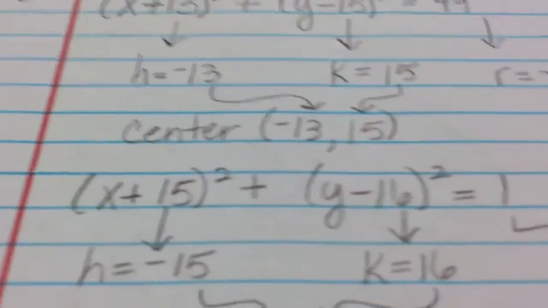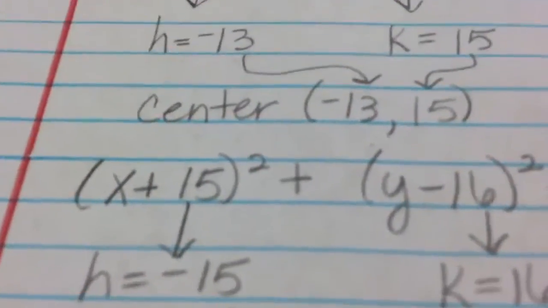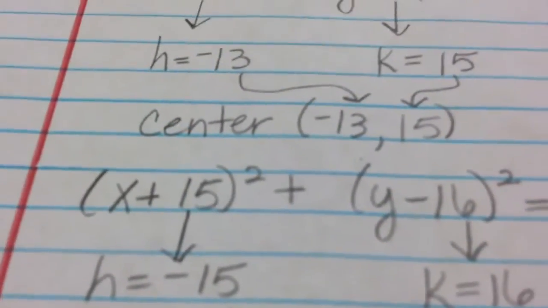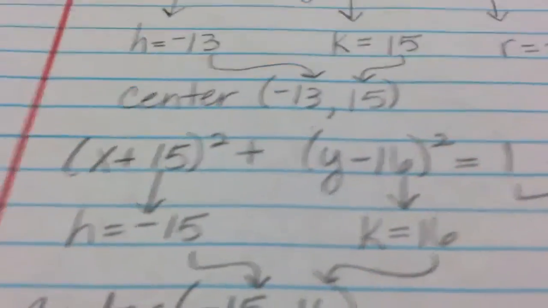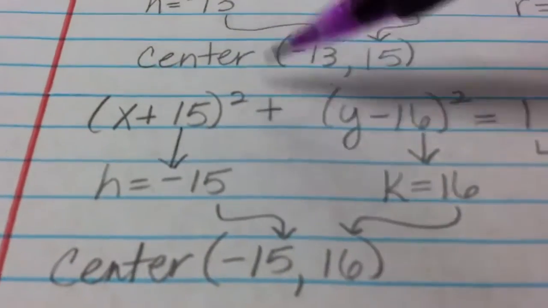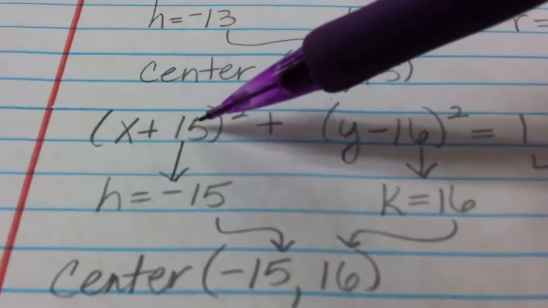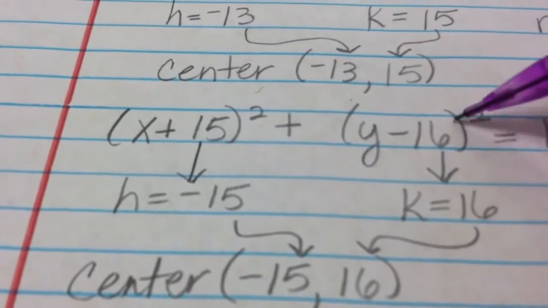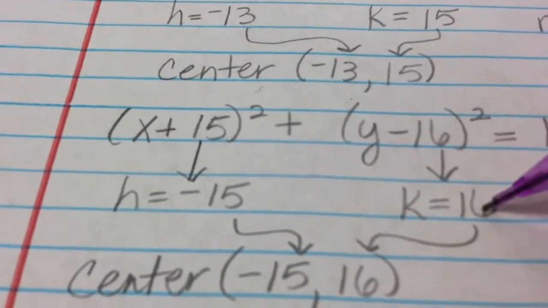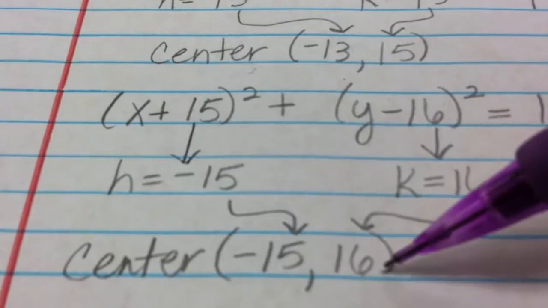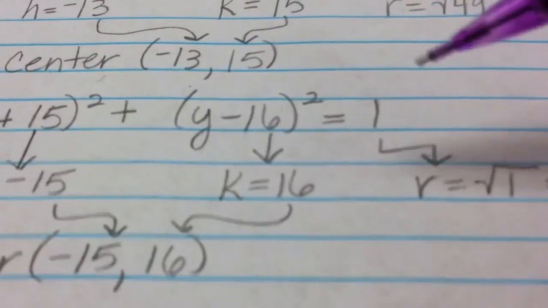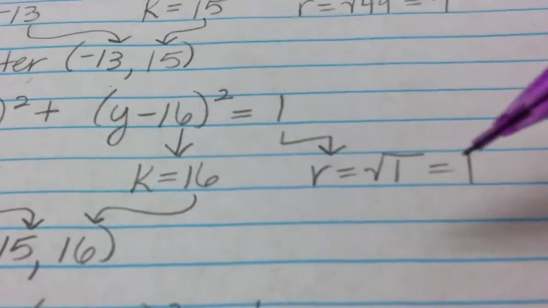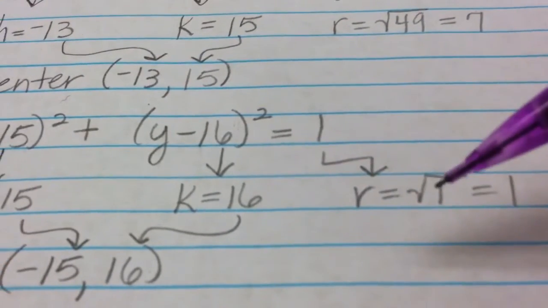For the second equation, we have (x + 15)² + (y − 16)² = 1. So again, our center comes from our h and k, so instead of positive 15, it becomes negative 15, and instead of negative 16, it becomes positive 16, so our center is at (−15, 16). We take the square root of 1 to get our radius, and we get 1. The reason we're taking the square root is that it's the opposite of squaring a number.